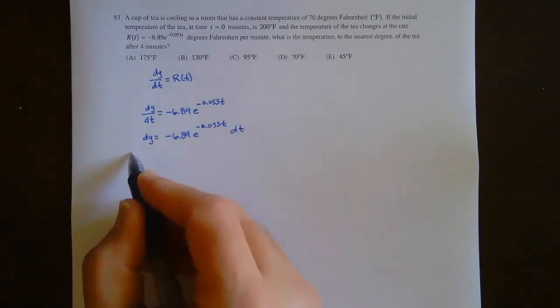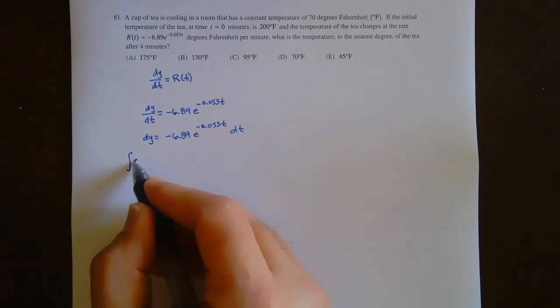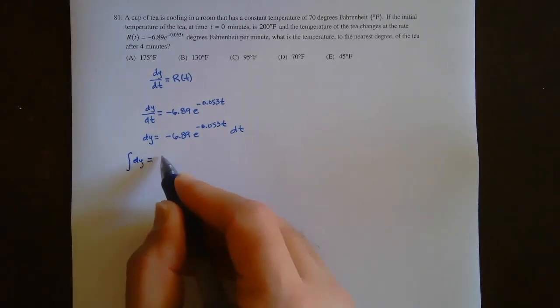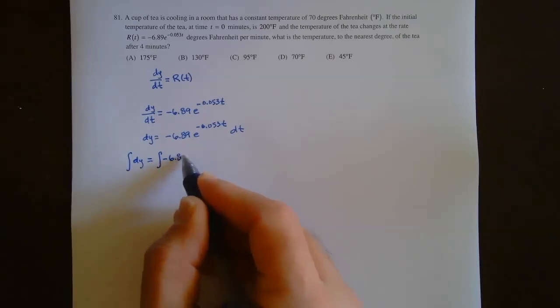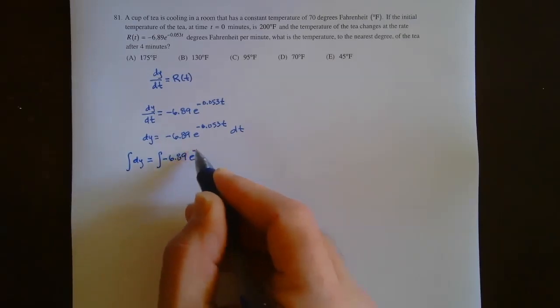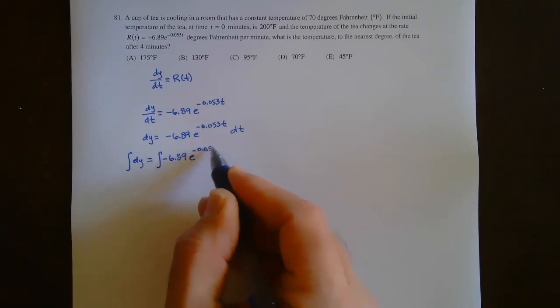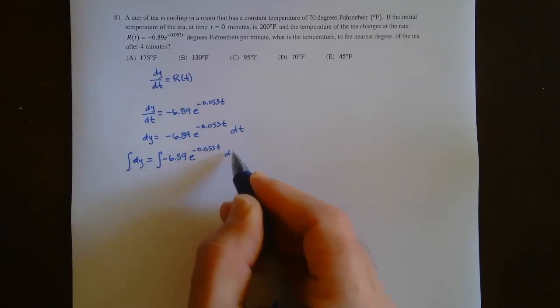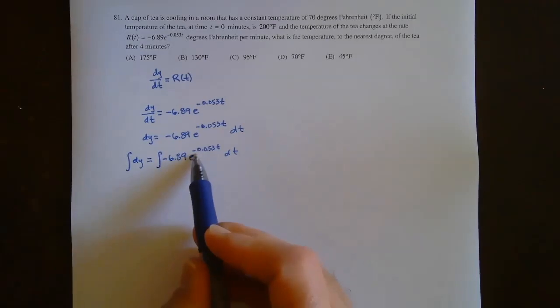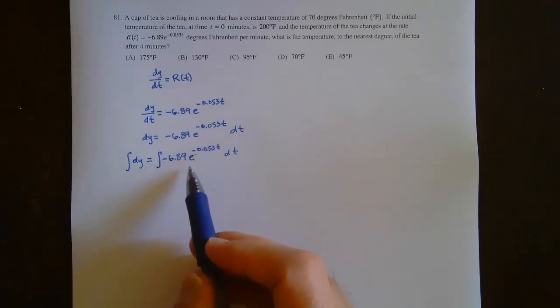And then we're going to integrate both sides. So the integral of dy is equal to the integral of negative 6.89 e to the negative 0.053 t dt.